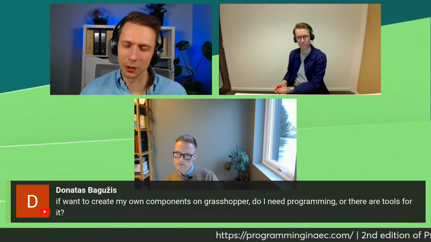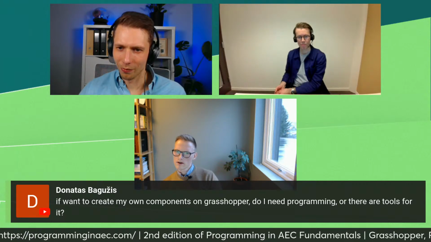To Sverre, I think, a question. If I want to create my own components in Grasshopper, do I need programming, or are there tools for it? I would say you need programming. The components are written in C#, so you would normally write them in C# if you want to write native Grasshopper. There are some components that are written in Python, but I think it's like 2%, like the whole Ladybug. Yeah, and you can write your own plugins in Python and Rhino as well. But C# is easier, much faster, and more reliable when it comes to components for Grasshopper.